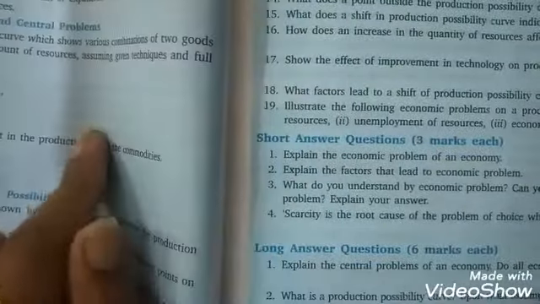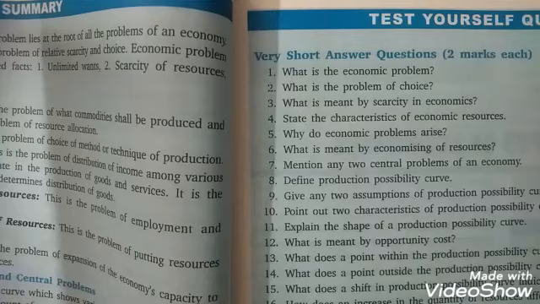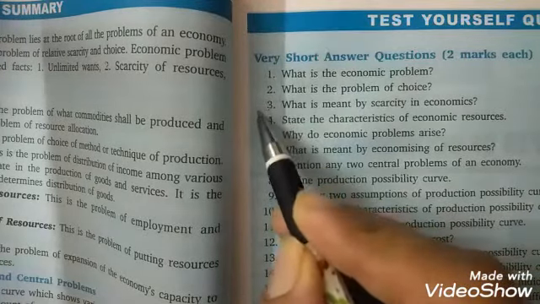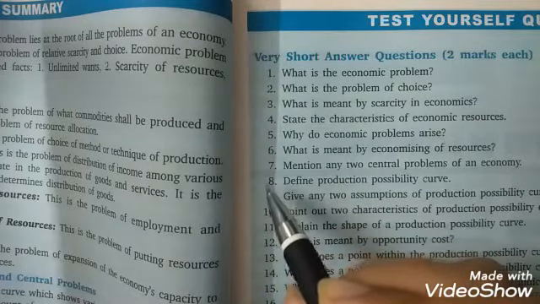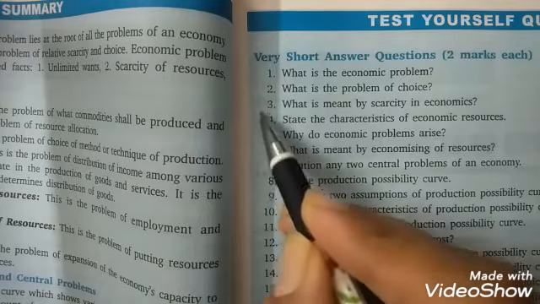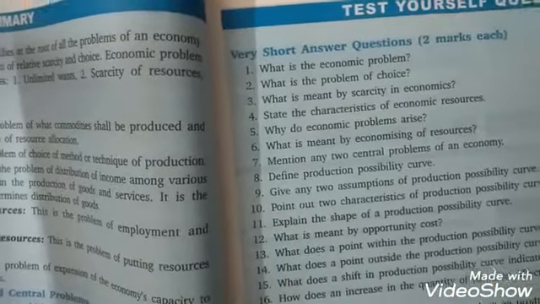So now we come to the homework part of the chapter. What you have to do today is, first of all, the very short answer, question number 3, what is meant by scarcity in economics. Only question number 3, very short, what is meant by scarcity in economics.